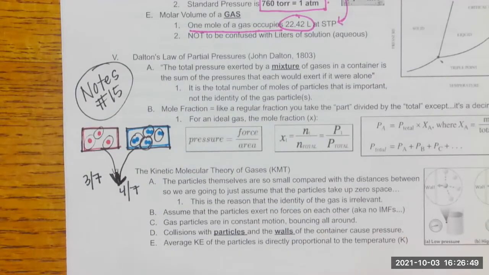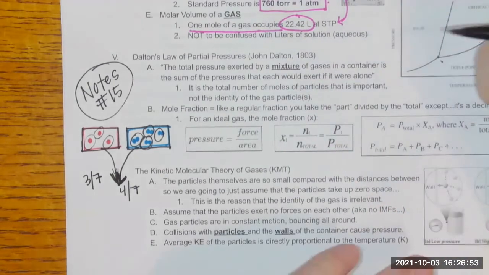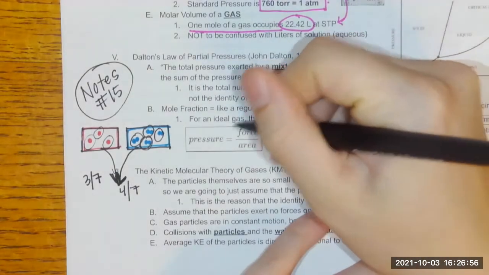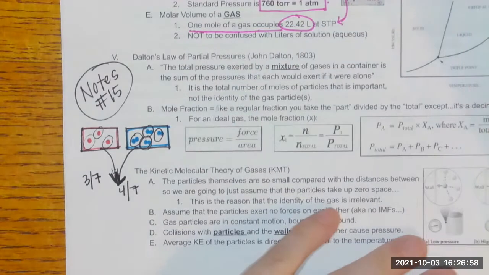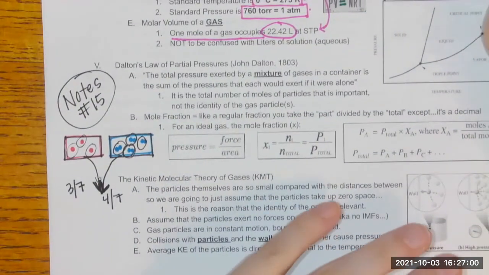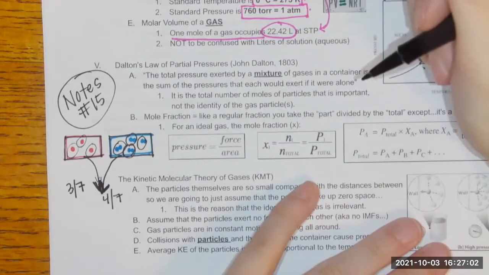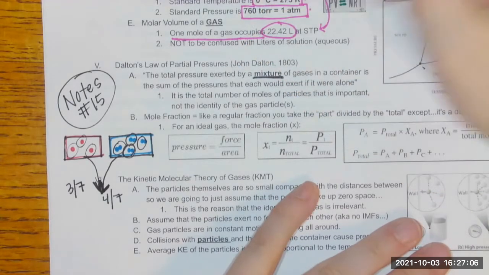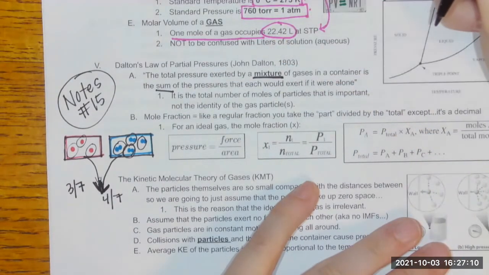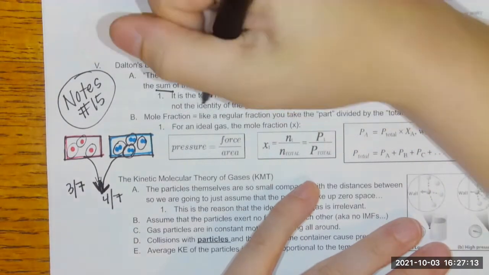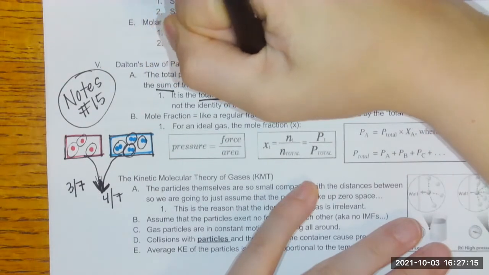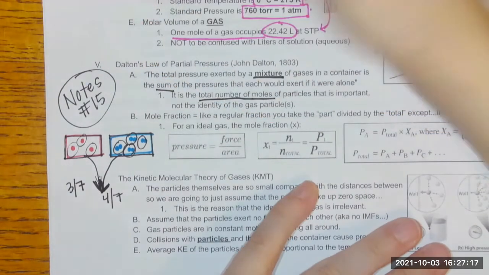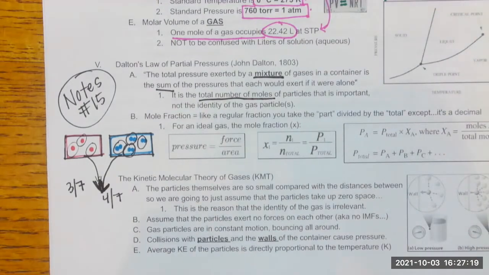That's all partial pressures is. It's just saying, first off, that pressure is the force being divided over the area. Okay, you already know that. And when you have a mixture of gases, the sum is equal to what it would exert if it were alone. It is the total number of moles that's important, not the identity of the gas.